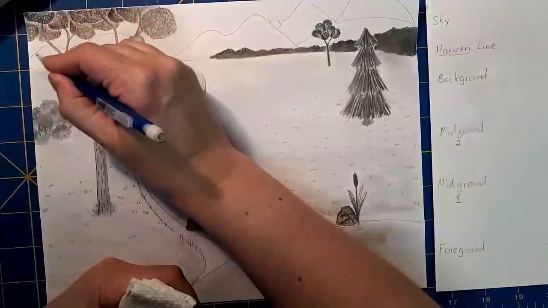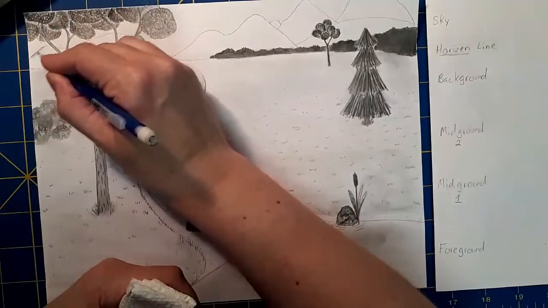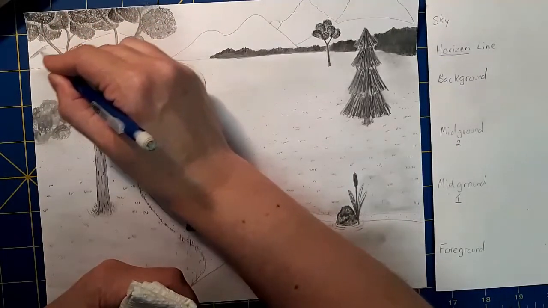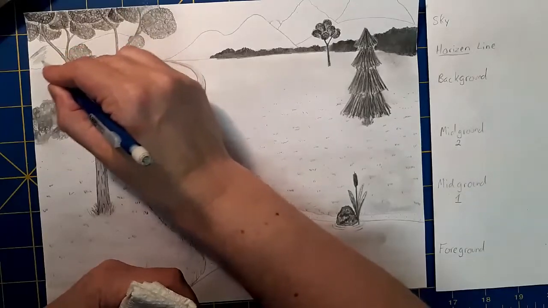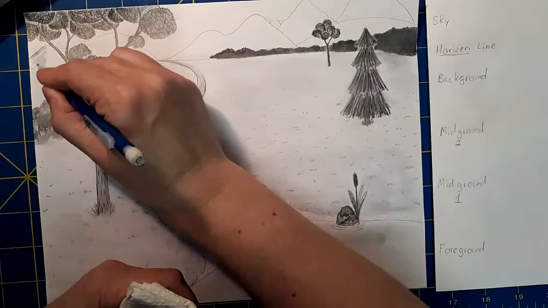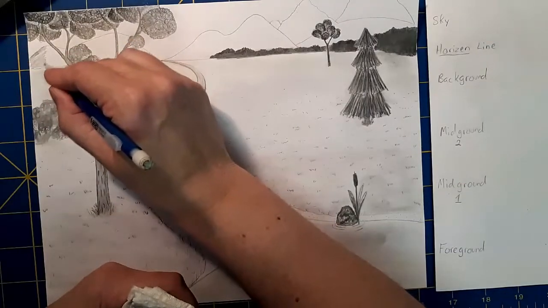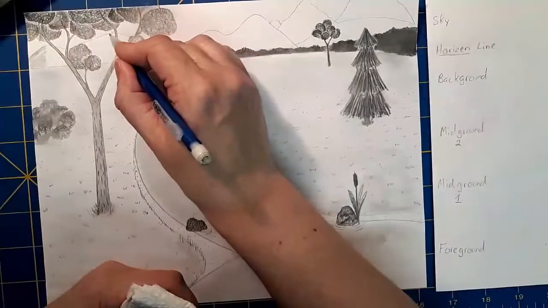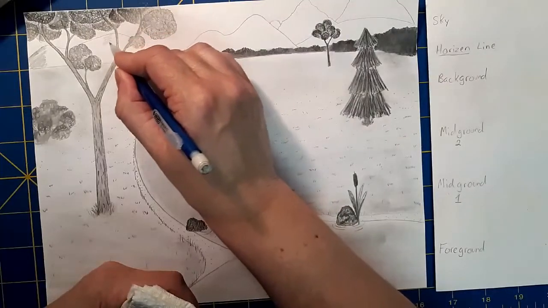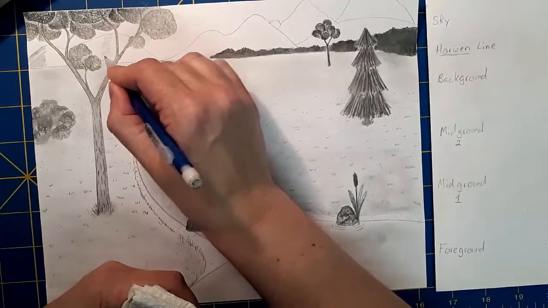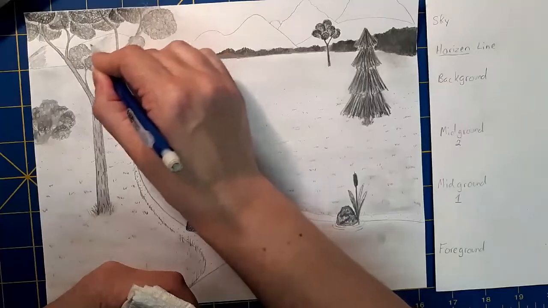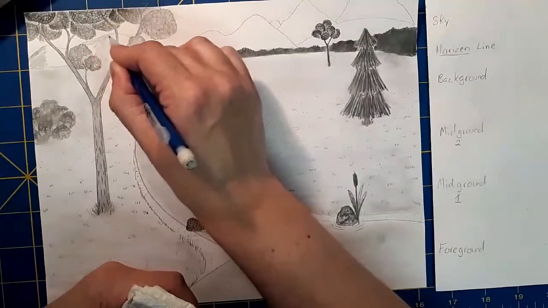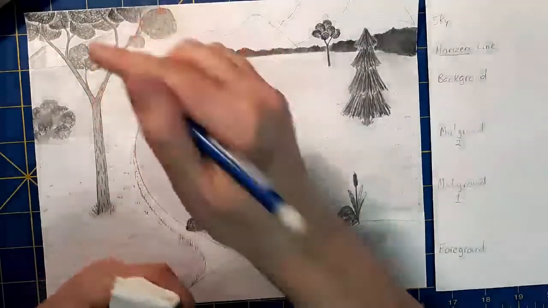Work up into our mountains here. Now for these, here's a nice trick for you. I'm only going to put pencil on the left side of this hill, right here. And on this hill, I'm going to do the same thing, kind of imagining a split down the middle. I'm only going to put pencil on one side.